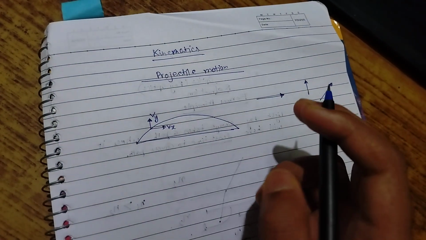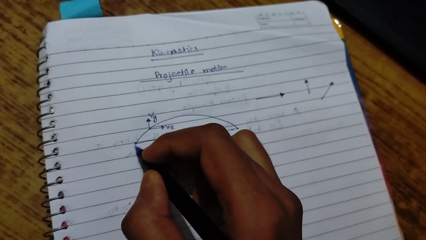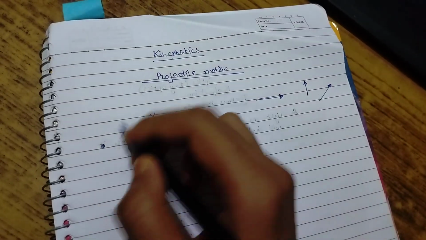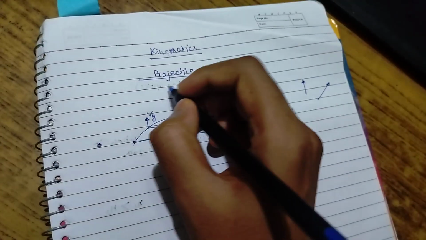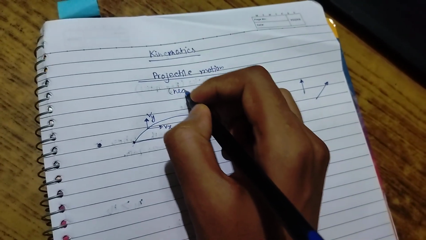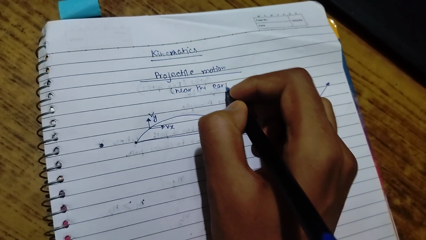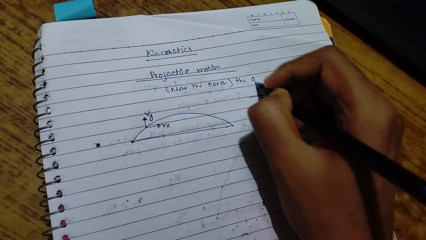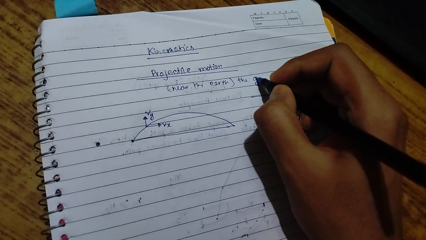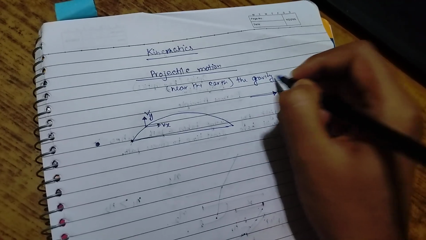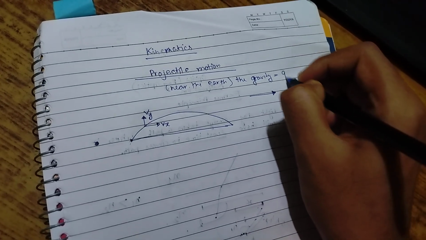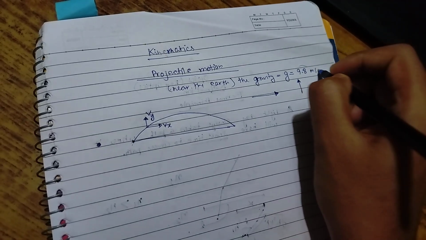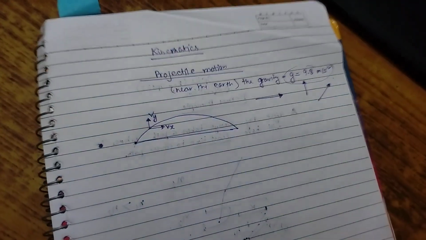Projectile motion happens when we throw an object near the earth, where gravity g remains constant. g remains 9.8 meters per second square.